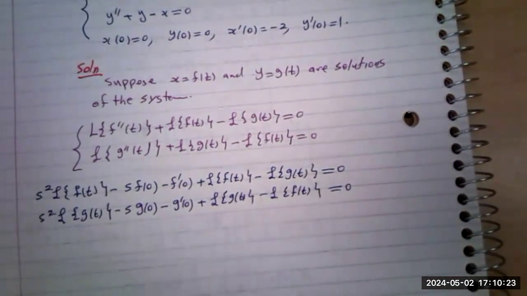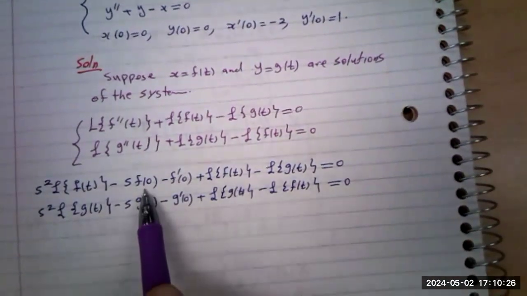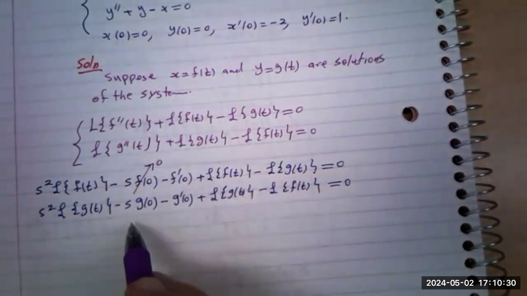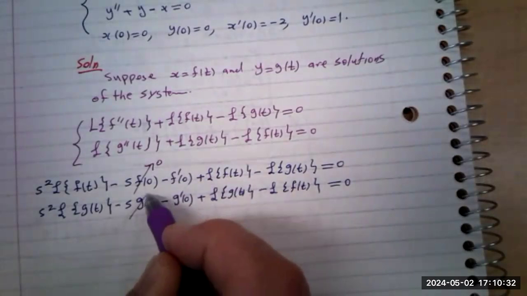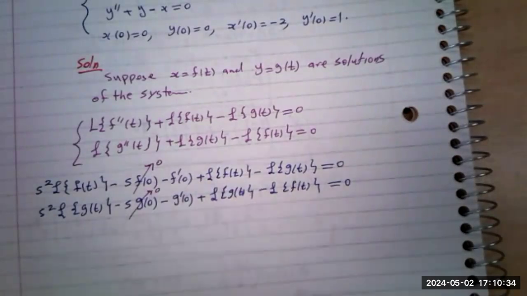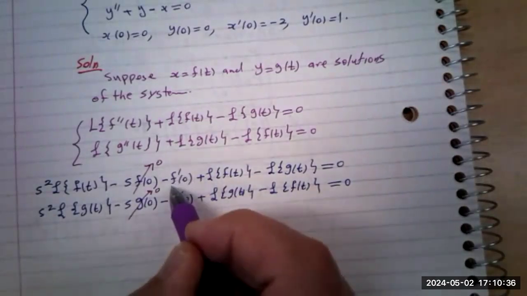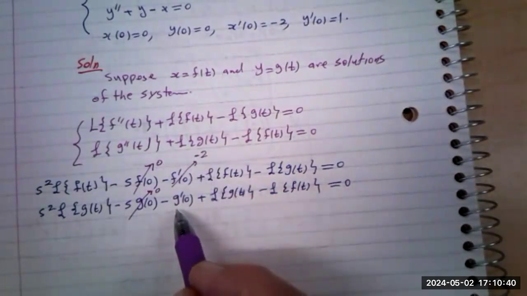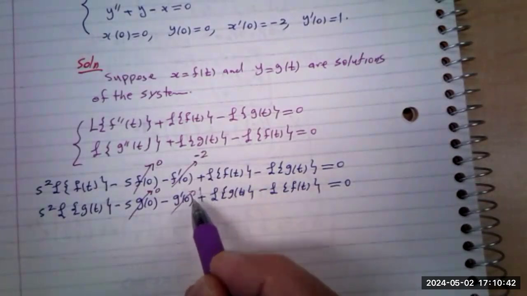We apply the initial conditions. f of 0 is 0, g of 0 is also 0, f prime of 0 is negative 2, and g prime of 0 is positive 1.